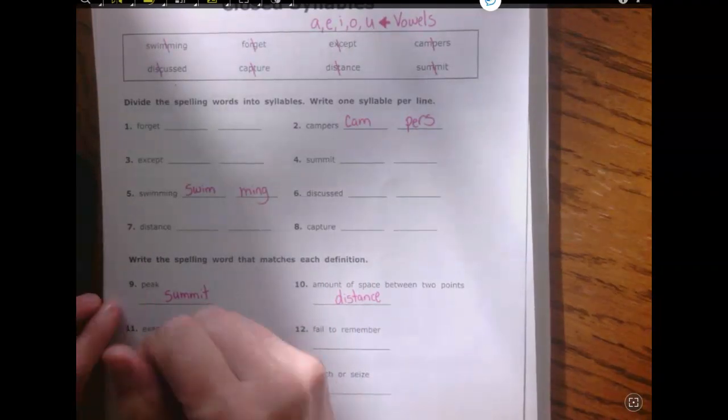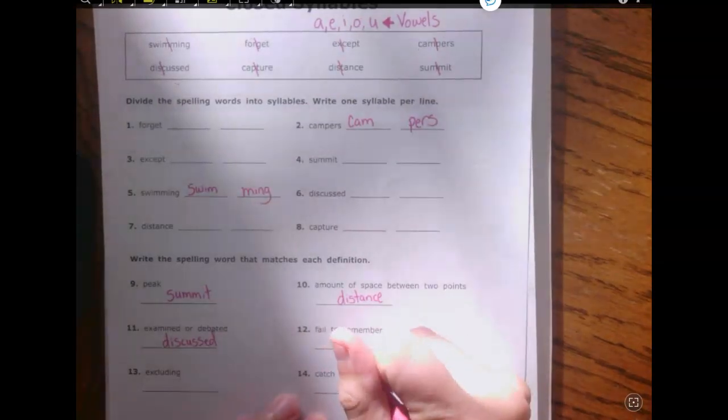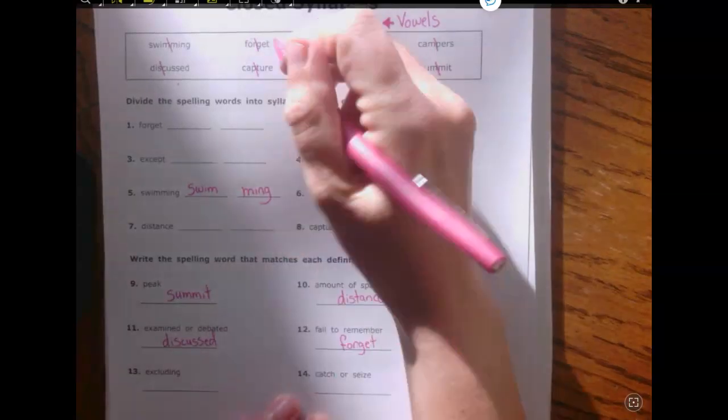If I examine something or debate it, I am doing what? I am having a discussion, or I discussed it. And if I fail to remember something, so I forgot. Or forget, I guess, because the word's forget.